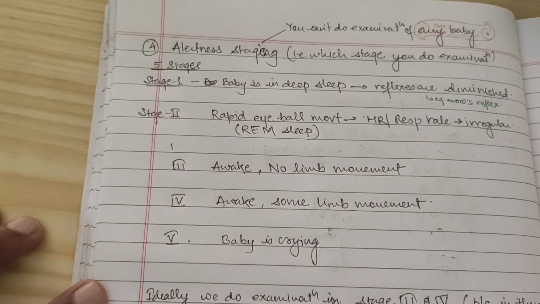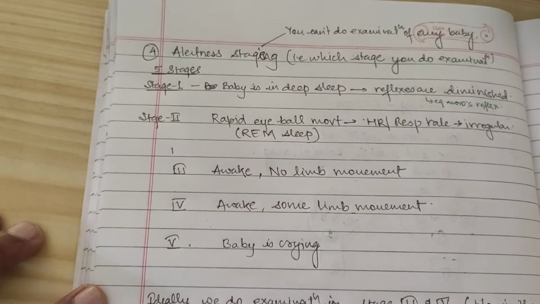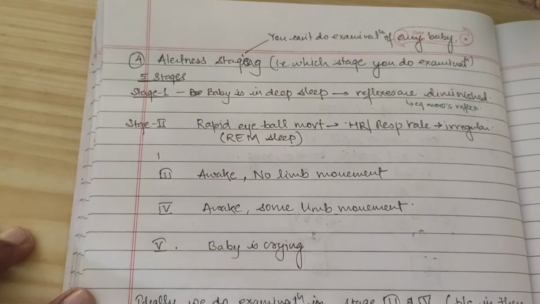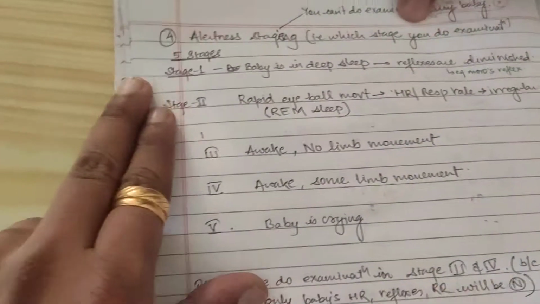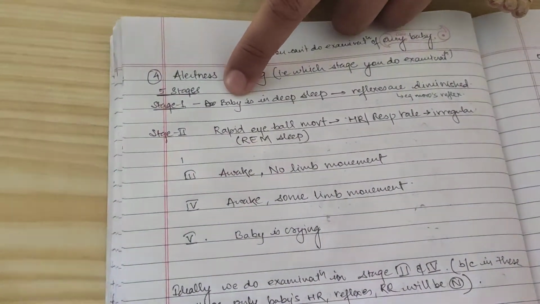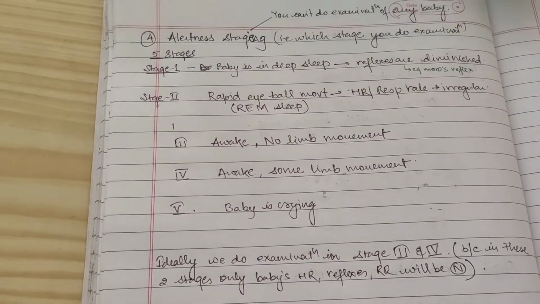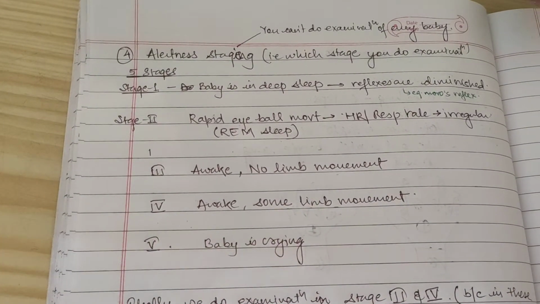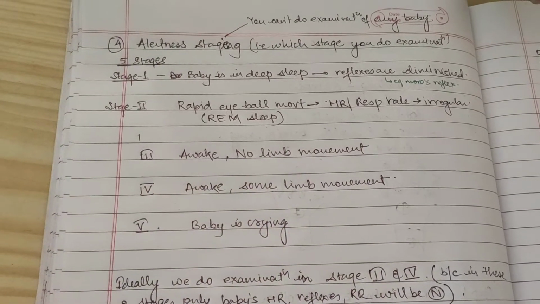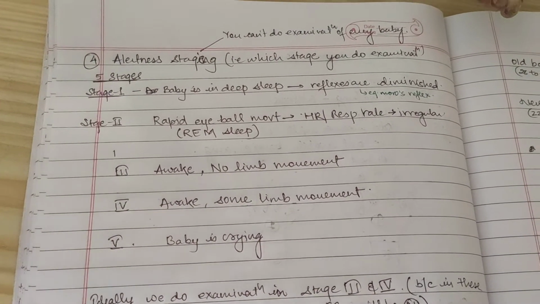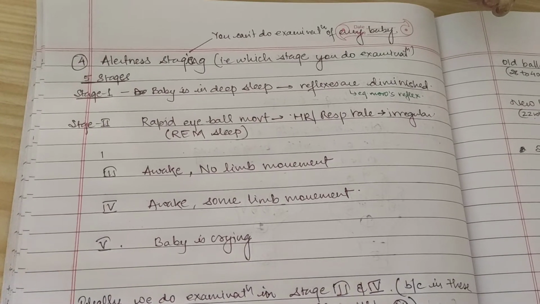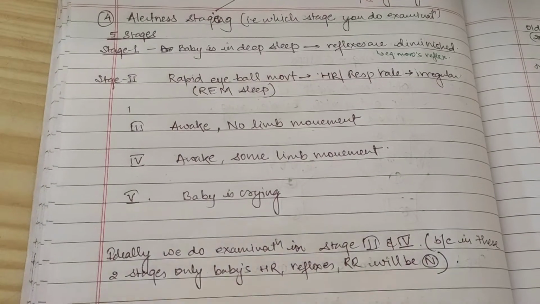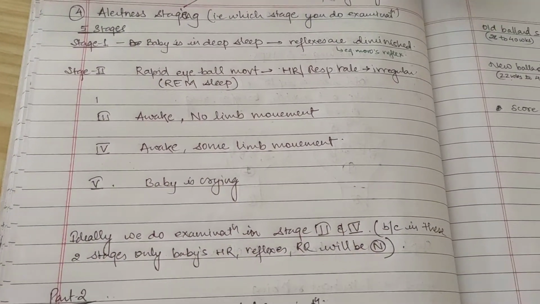And another is that there is a staging system of the consciousness of the baby. According to the staging, we examine the newborn baby in stage 3 and 4. We do not examine the baby in all five stages. We examine the baby in stage 3 and 4, in which the baby is either awake with no movement, or awake with some movement.